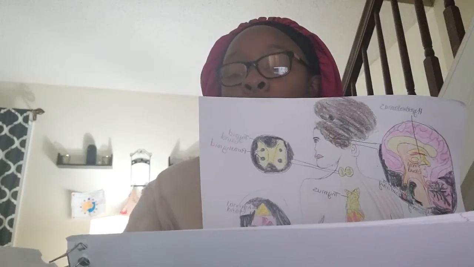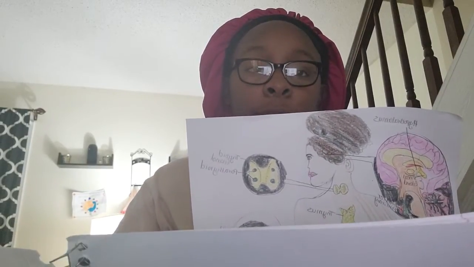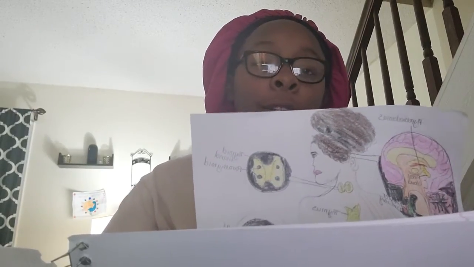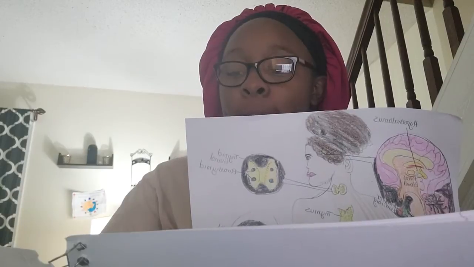So the parathyroid hormone has three different body organs that it stimulates, and in turn it makes those organs produce calcium.